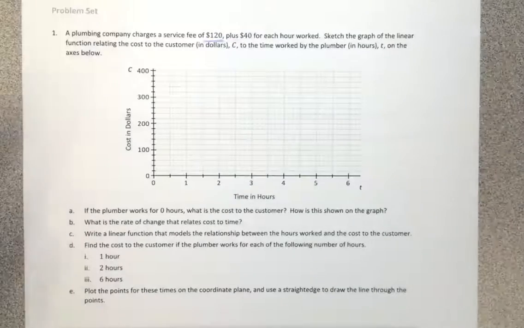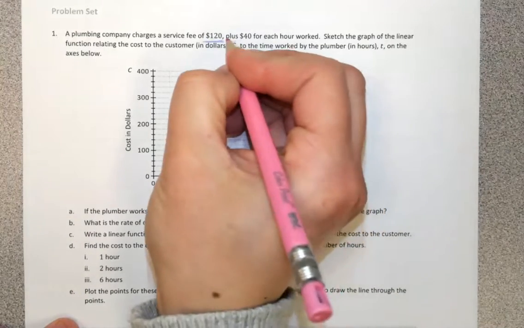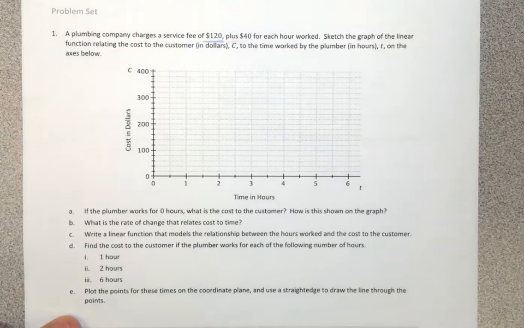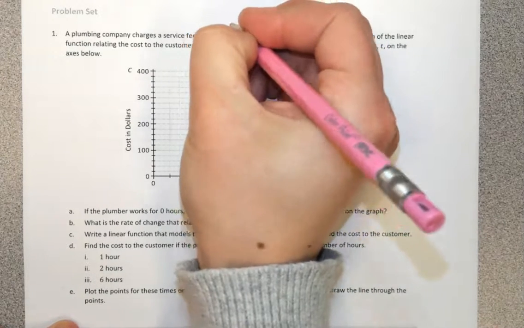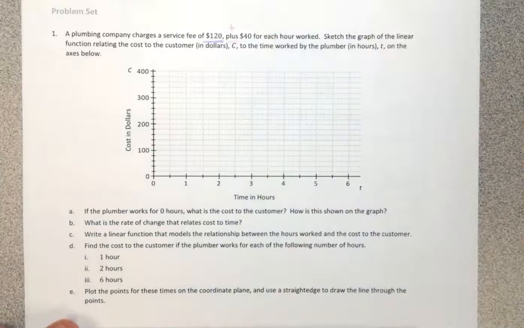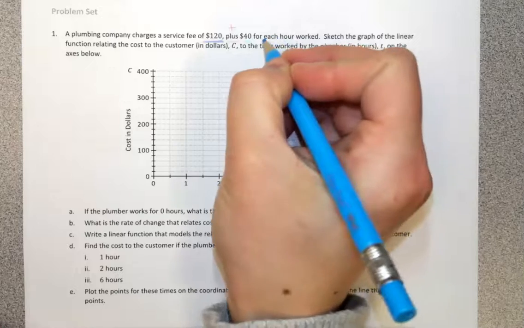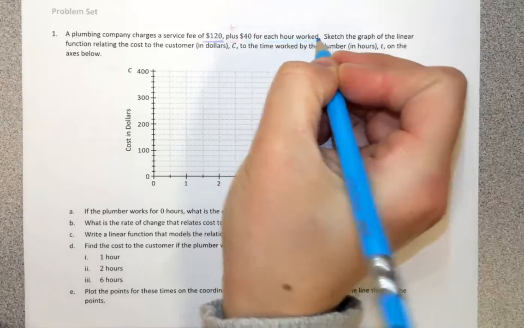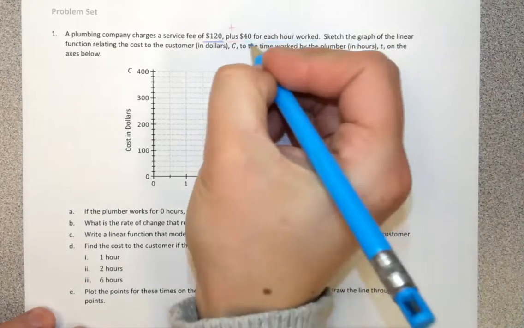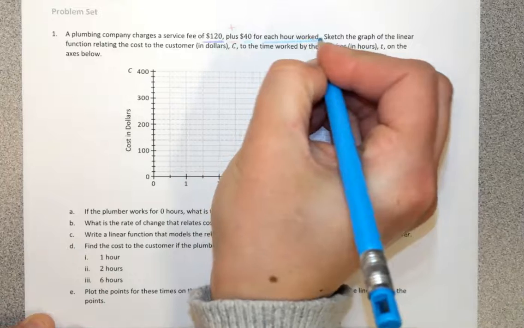That's important. Another thing that I see that's important is this plus. Think back to your math key terms. The word plus means, that's right, plus means addition. Okay, and then we know that it's $40 for each hour worked.